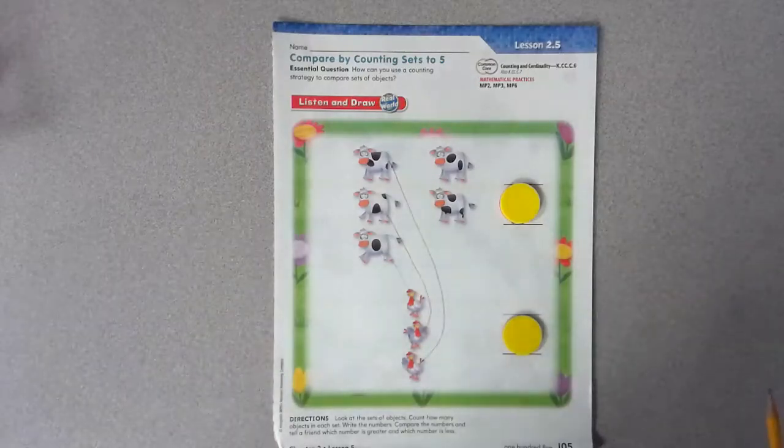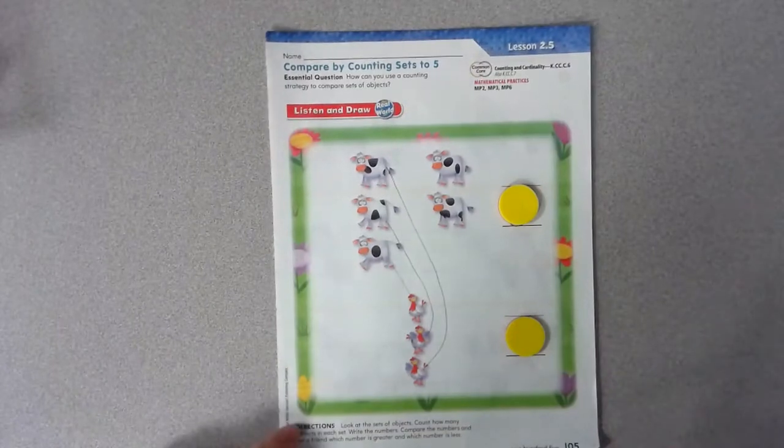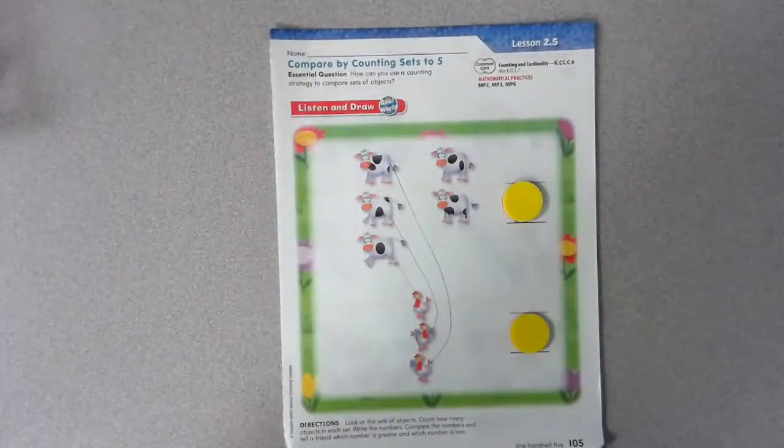Good morning. We are working on lesson 2.5 today, on page 105. And our question today is, how can you use a counting strategy to compare sets of objects? Compare by counting sets of 5 is our topic today.